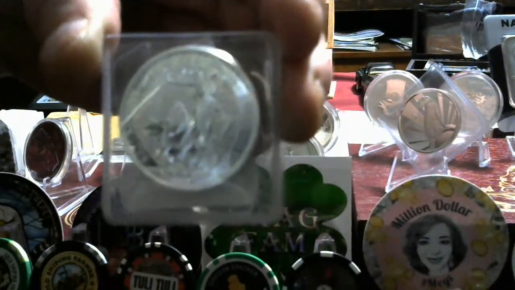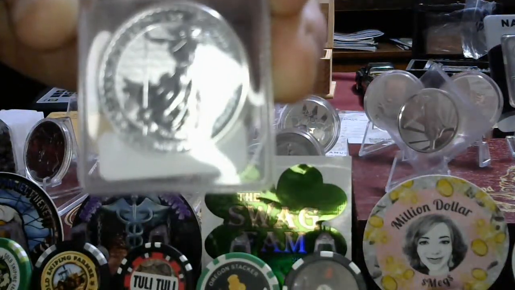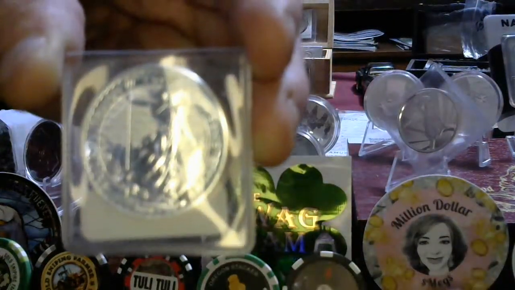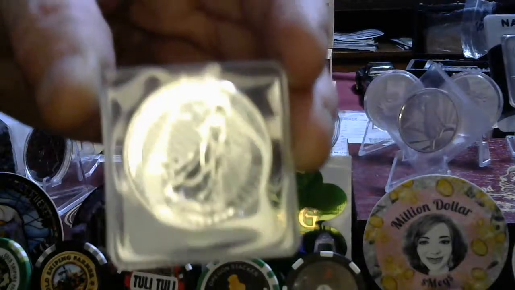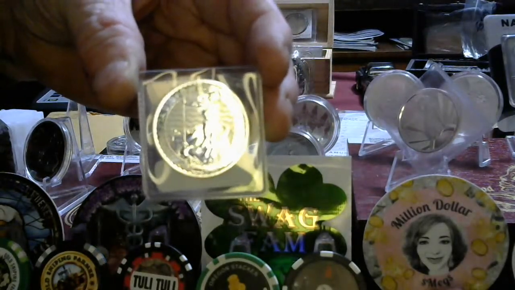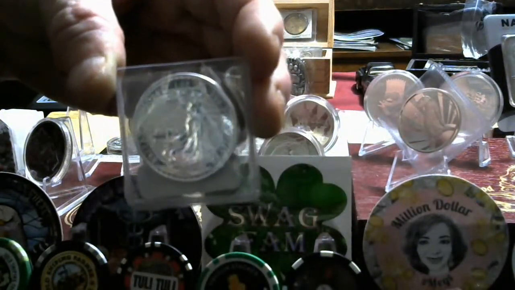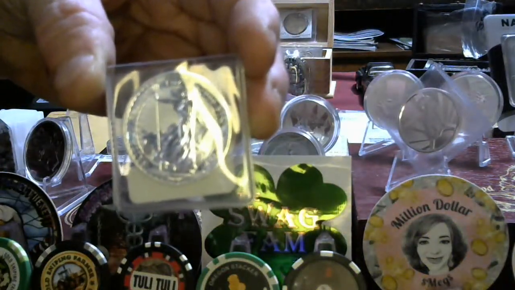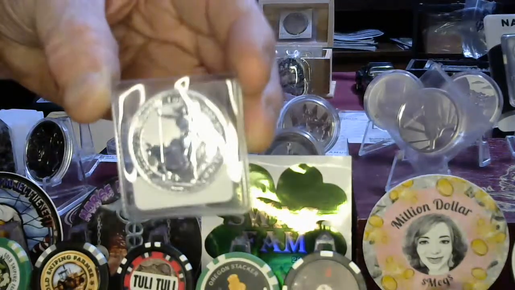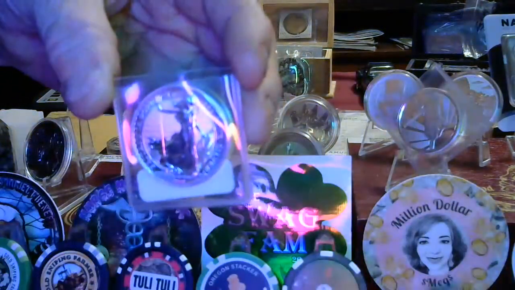Oh, let's do this right here. Well, you're better off back here. I don't know. Have to experiment with different lights here.